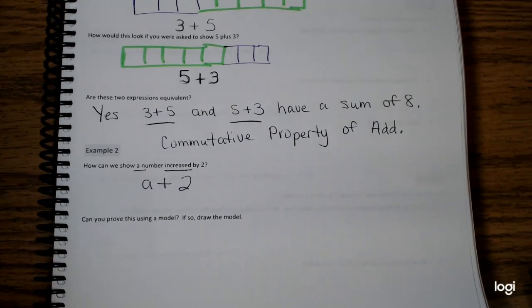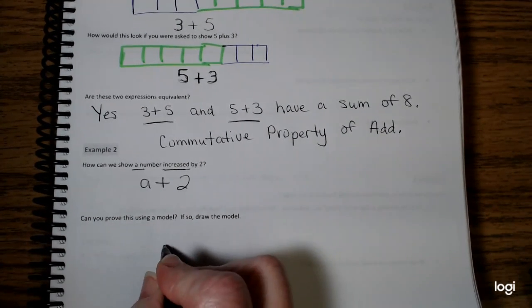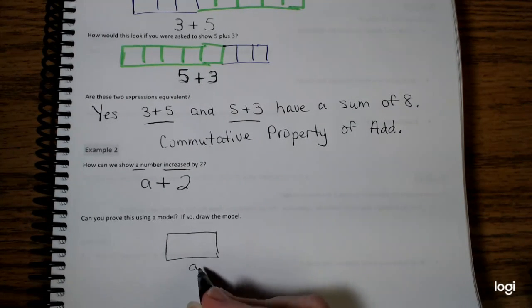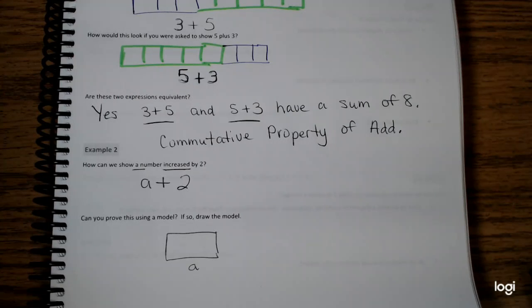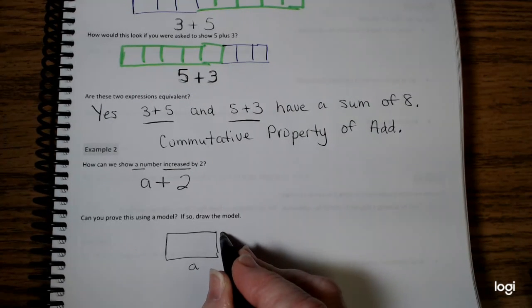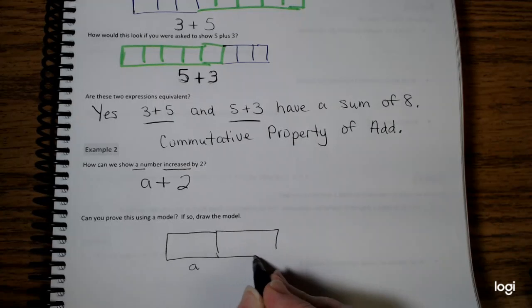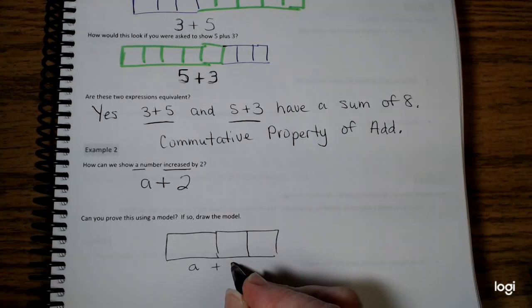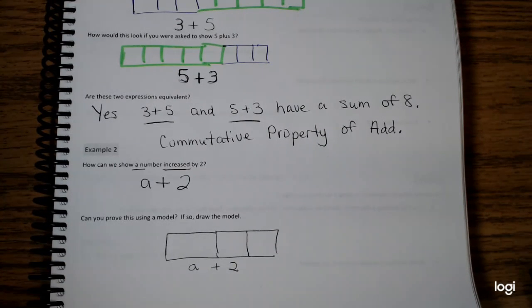So how would I make a model for that? Well, I don't know what A is, so I might just make this little box here and label it A. And then I probably would go ahead and make 2 boxes here. So I would have here A plus 2. All right, let's go ahead and turn over to the next page.